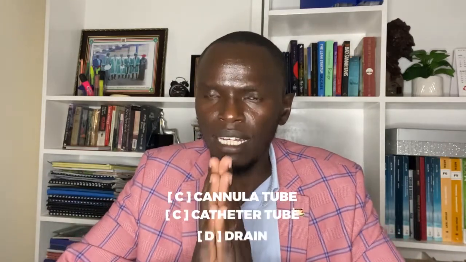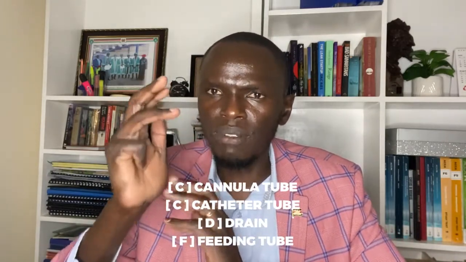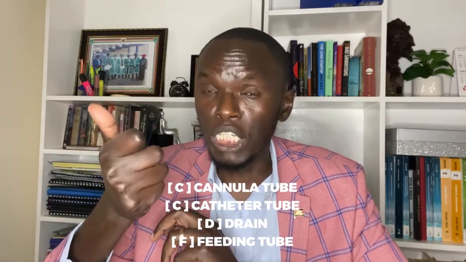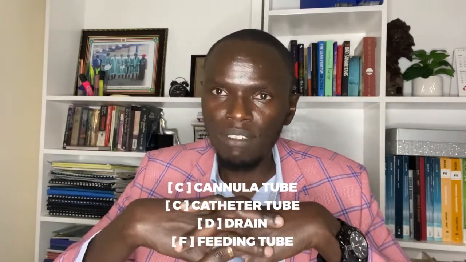If you forget, just remember C for cannula, C for catheter, D for drains, and T for feeding tubes, or F for feeding tubes if you so wish. If you forget everything, remember we use the cannula to bring in fluids or medication or food. We use catheters to take out, most of the time, blood or urine. We use drains to take out infected fluid within the body cavities. And we use feeding tubes to feed through various routes.